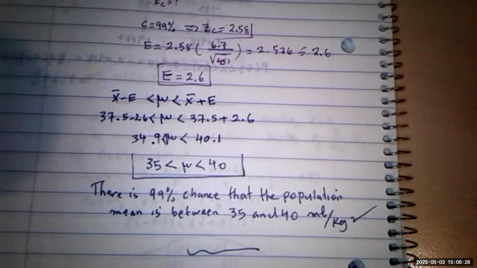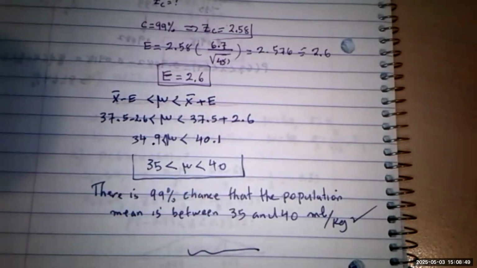Remember we talked about the blood plasma of this group of firefighters. We predict that the population mean of all the firefighters' blood plasma must be in this range, between 35 and 40.